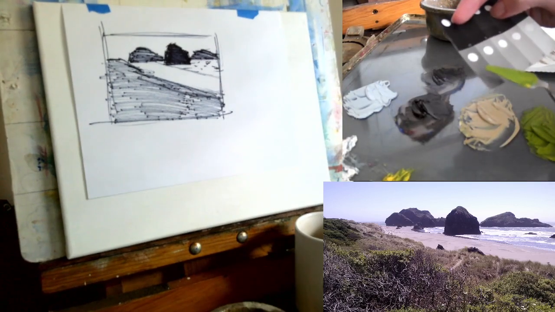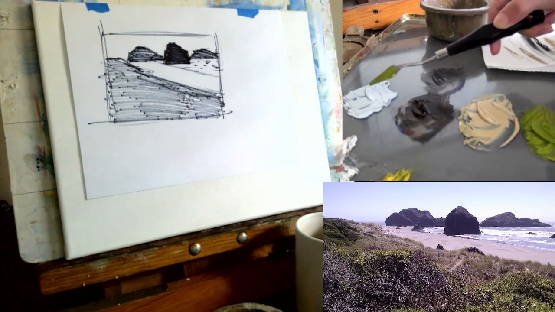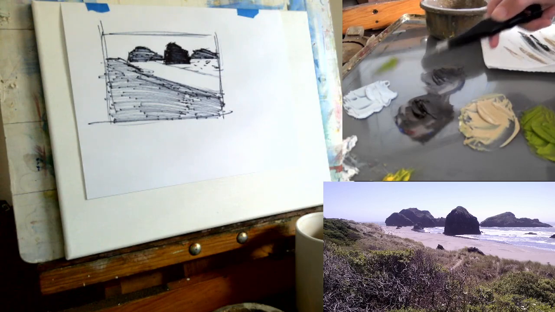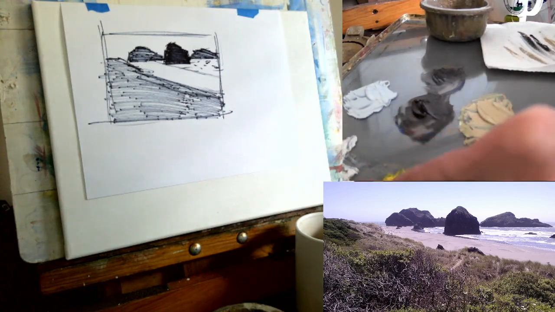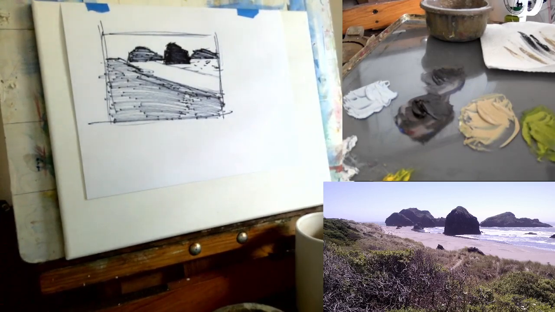It might be like a 5. It's definitely darker than my sand, definitely a lot darker than my sky. I'm going to put a bit of white into that as well to lighten it up, but not too much because I don't want the green to lose the bright yellow feeling.